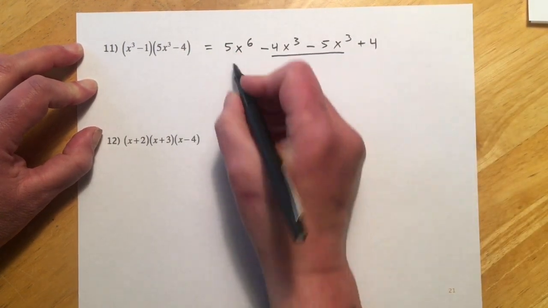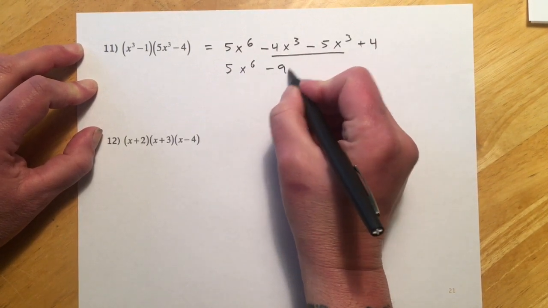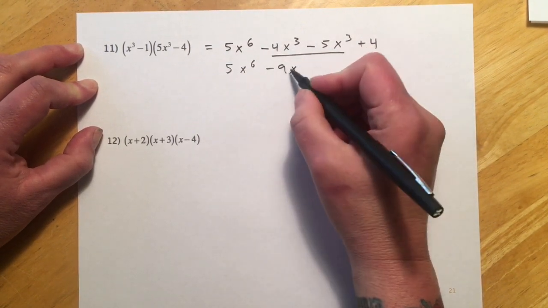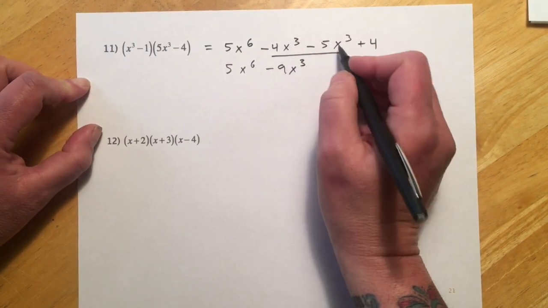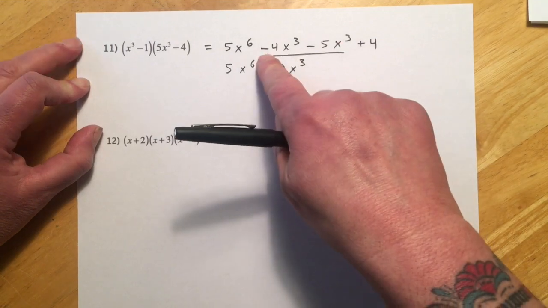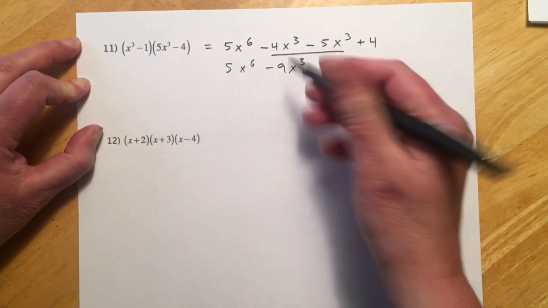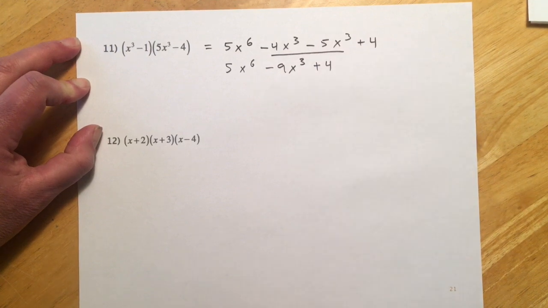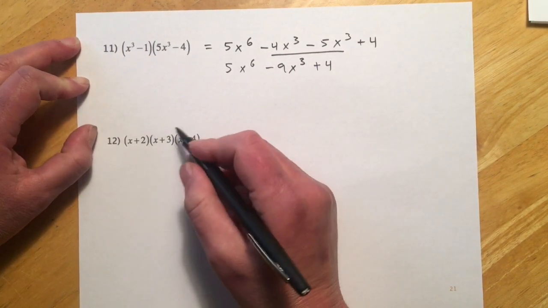And this time we do have some like terms, we have to finish it off by collecting those. And then that'll be minus 9x cubed. Remember, when you're adding, subtracting, it doesn't change this value. It's just going to say minus 4 of those, minus 5 of those. So it just is minus 9 of those, and plus 4.